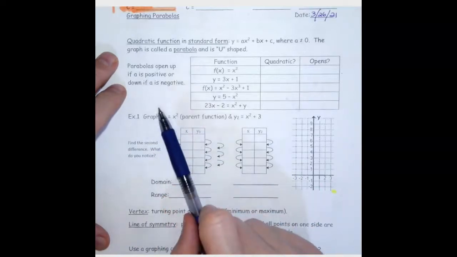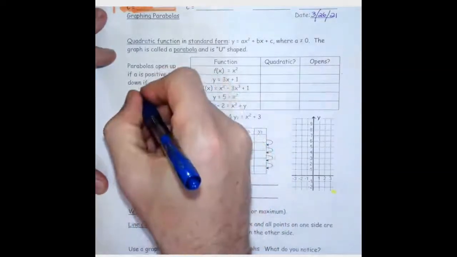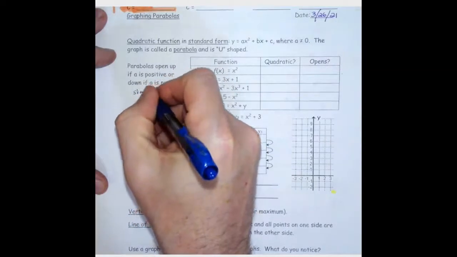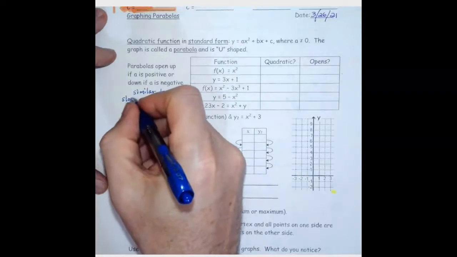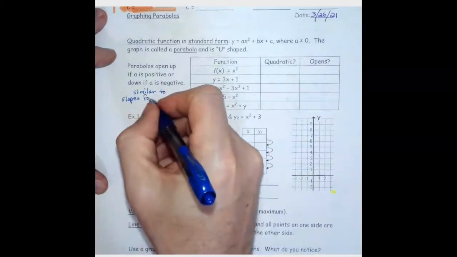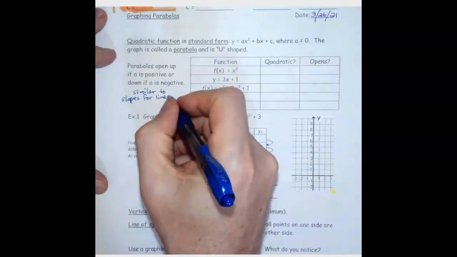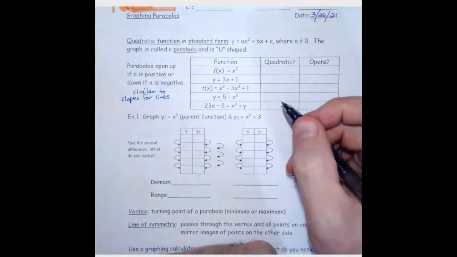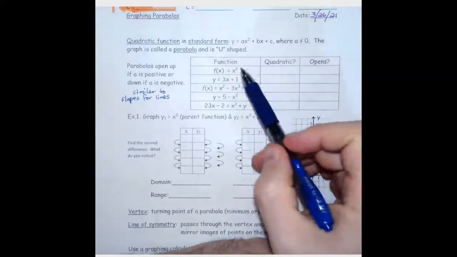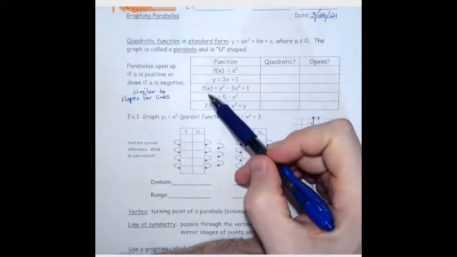If it's negative, it goes down. So that's similar to slopes for lines. So sometimes we say stuff and maybe we should write it down to remember, although that's probably not that hard to remember. So here's some functions.